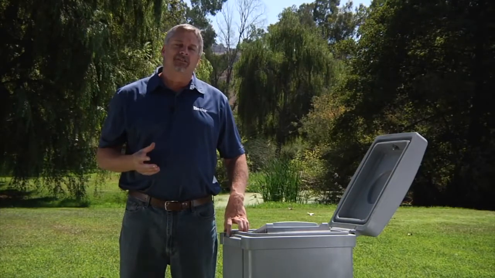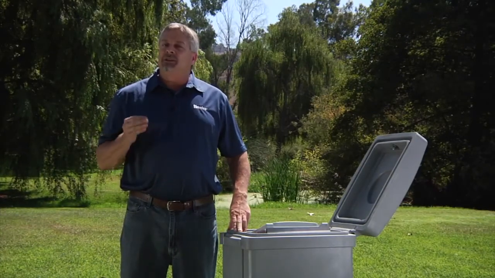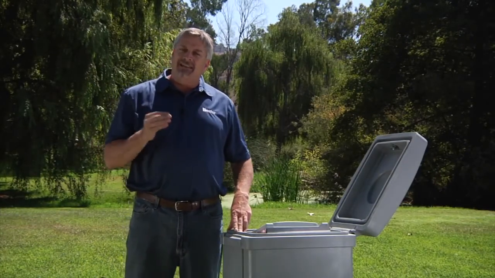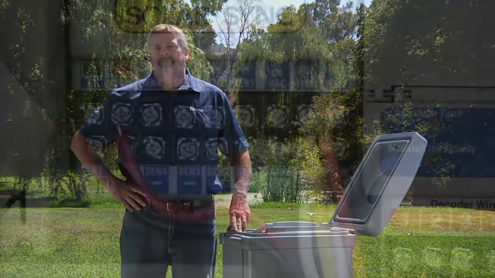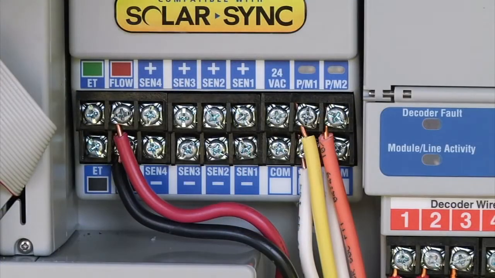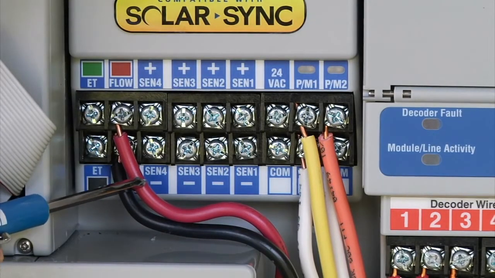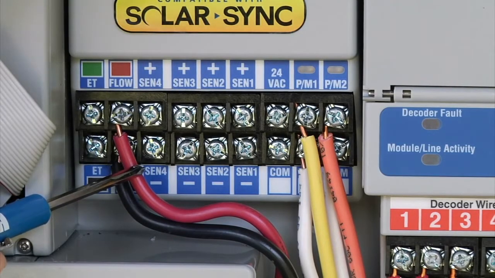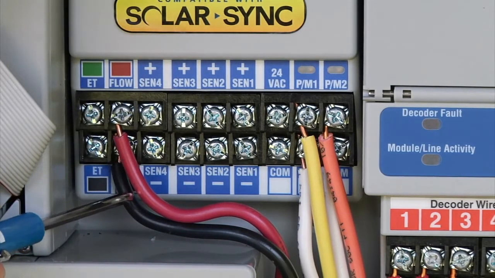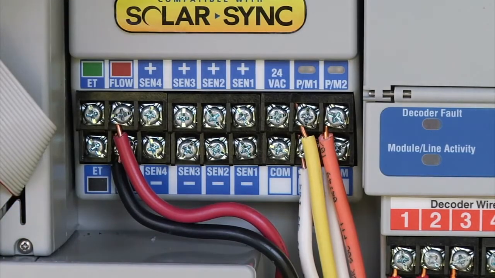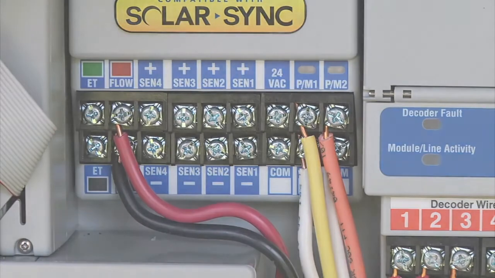Prior to installing the flow sensor, you need to determine if you'll be using an ACC conventional or an ACC two-wire decoder system. If you are going to use the controller as a conventional system, the flow sensor needs to be connected directly to the controller. However, if you are going to use a decoder system, you will have the option of connecting the flow sensor either directly to the controller or through a sensor decoder, also known as ICD-SIN.